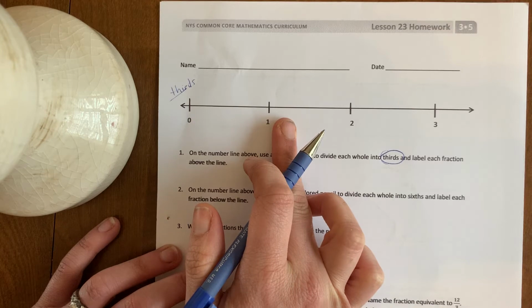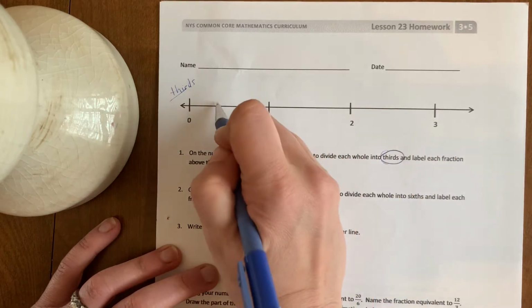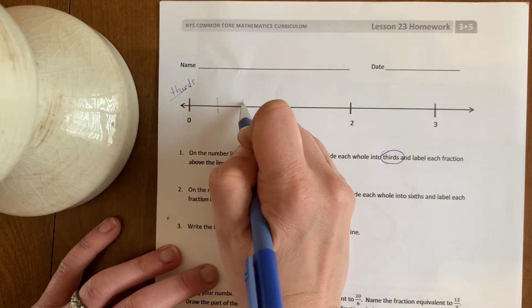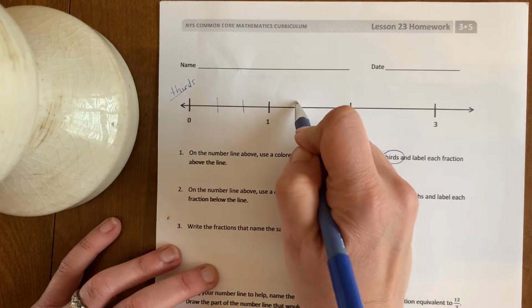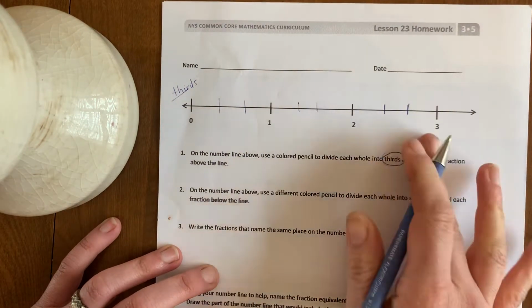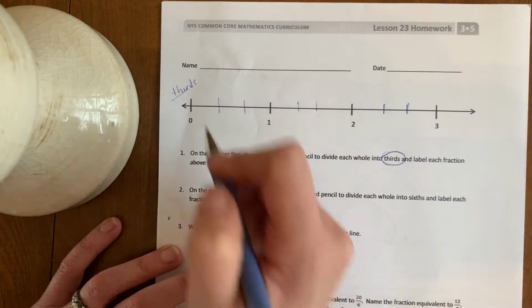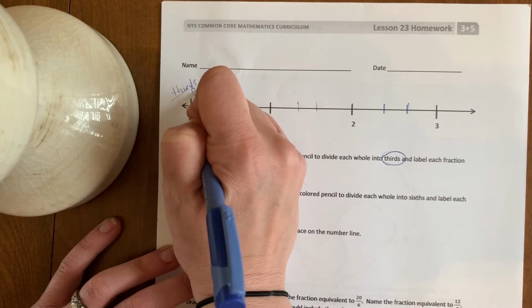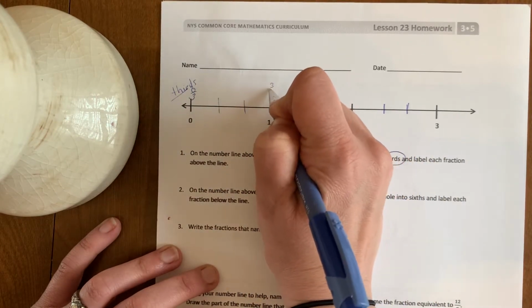Okay, so you have to think about how many lines will I need to make it into thirds. So I'm going to need 1, 2, so it's 1, 2, 3 parts there. So I'm going to need 2 lines here, 2 lines here, that's it, because it'll end at 3. So if I'm beginning to label my fractions, I know that this will be 0 thirds. I know this whole right here will be 3 thirds for sure.